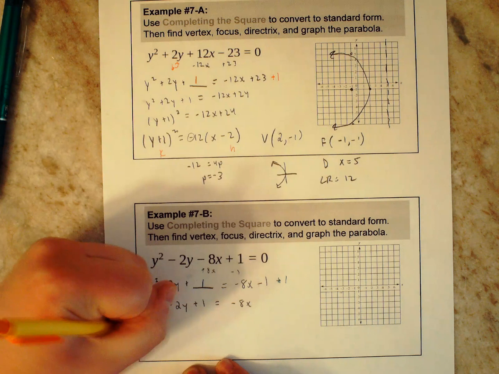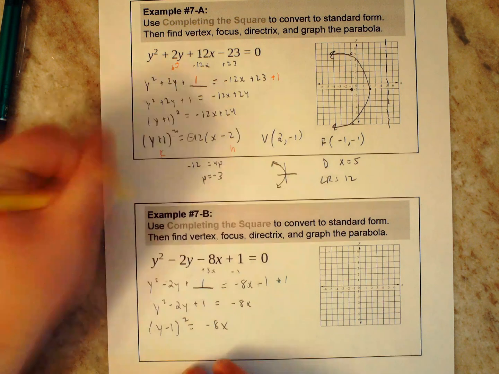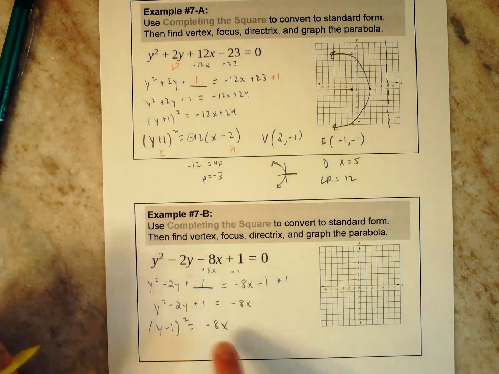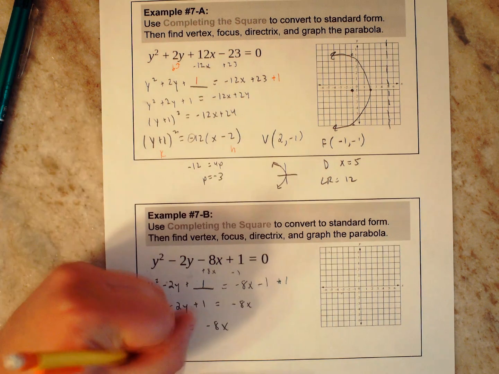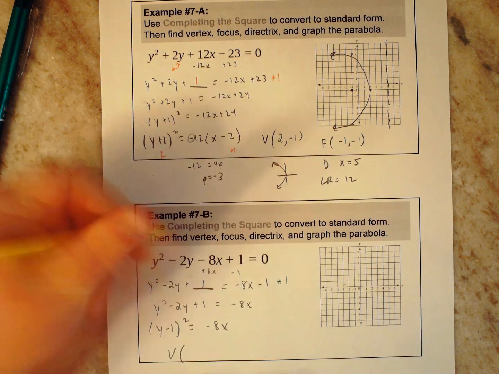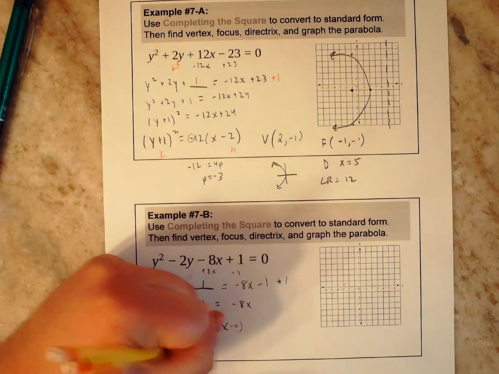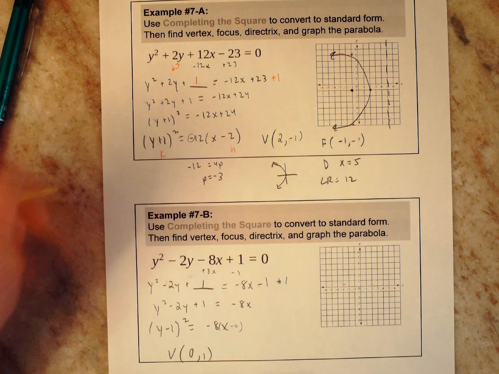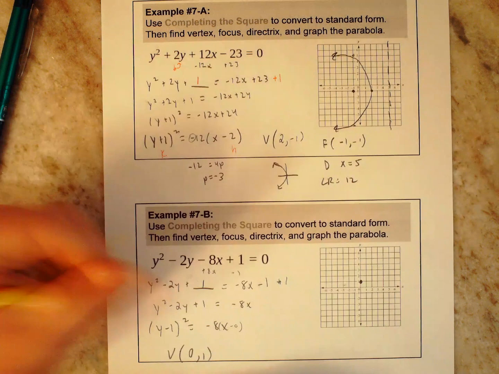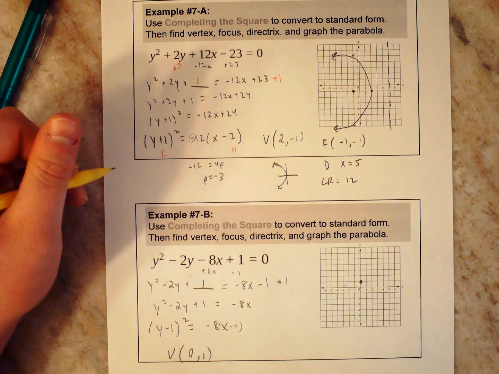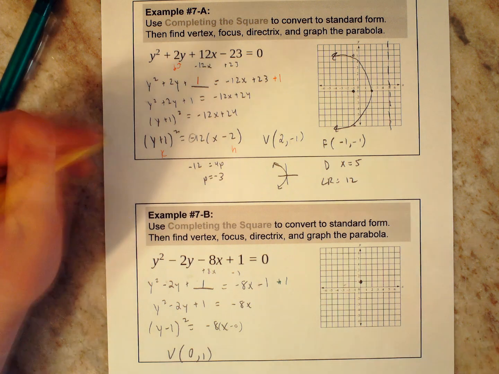Now I'm going to factor. Y minus 1 squared equals -8x. And I'm actually done right here. I don't have to pull anything out over here because it's just a -8x. But what does that mean for my vertex? Well, for my vertex, that means it's just really like x minus 0. So this would be 0, 1. So your vertex is going to be at 0, 1. It's y squared, so how is it going to open?